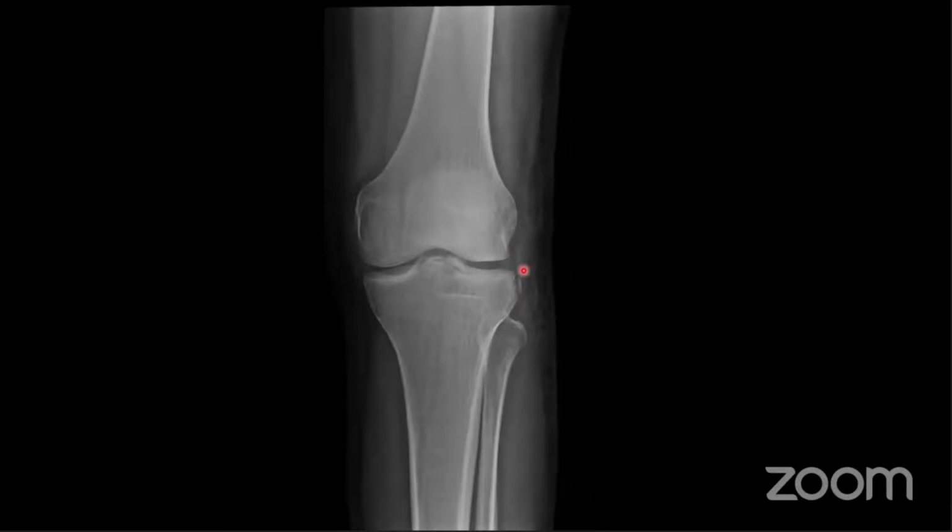So when coming back to our systematic review, we follow the cortex around, and we look at the trabecular pattern, and we look at the alignment. So just because you've seen one injury, you need to carry on looking at the rest of it to make sure you haven't missed anything else.